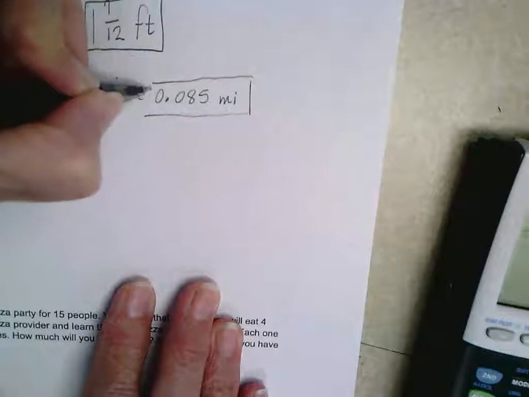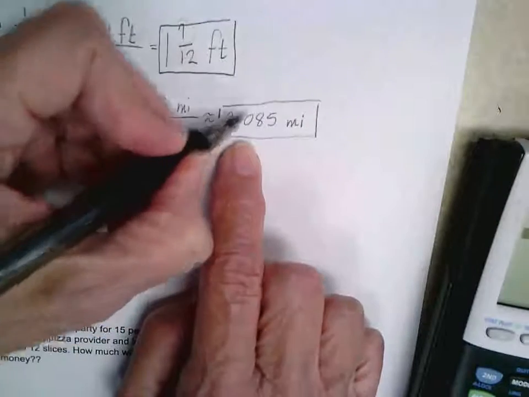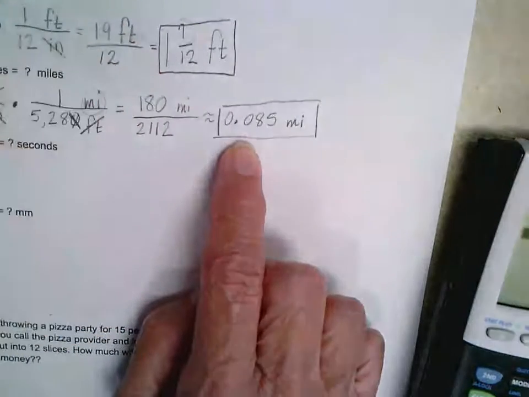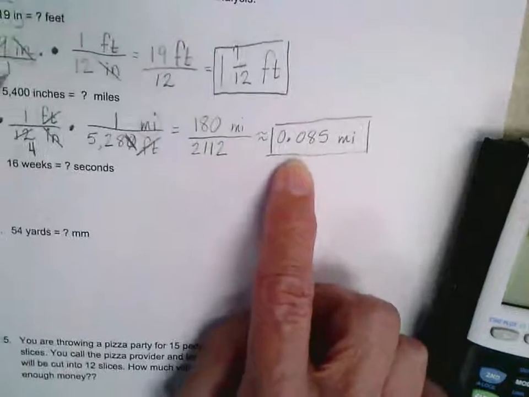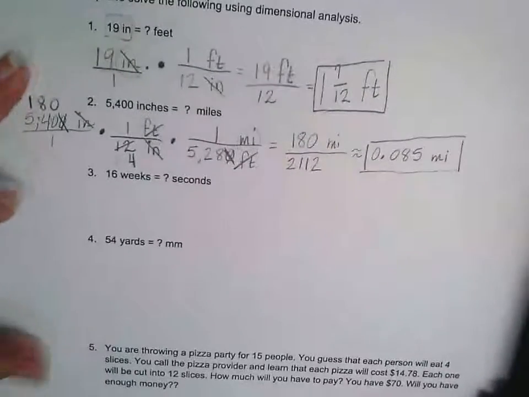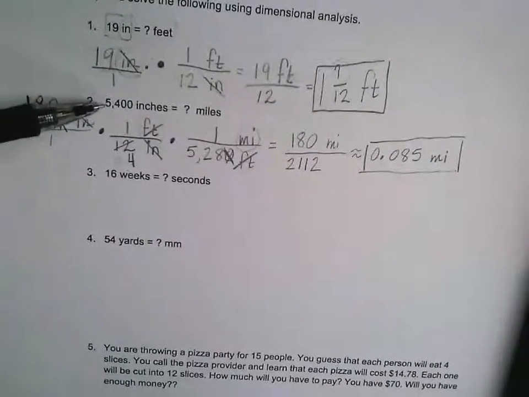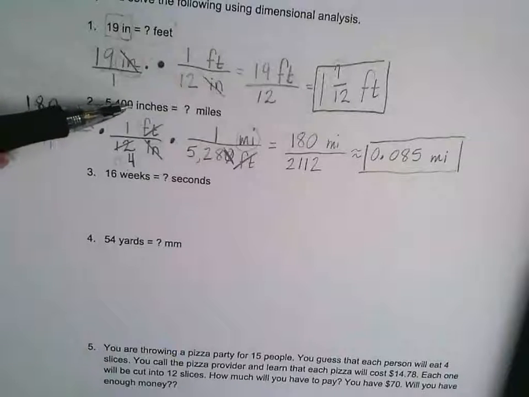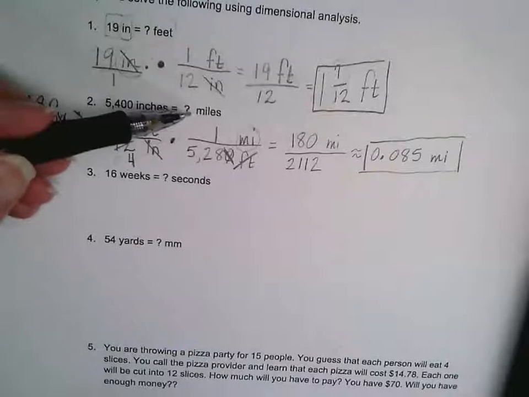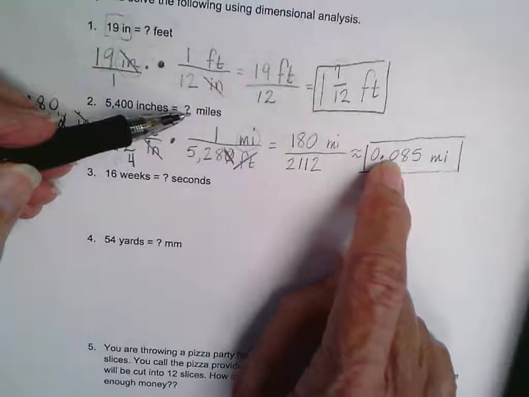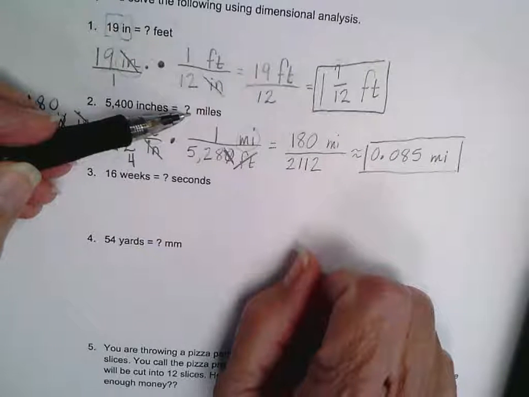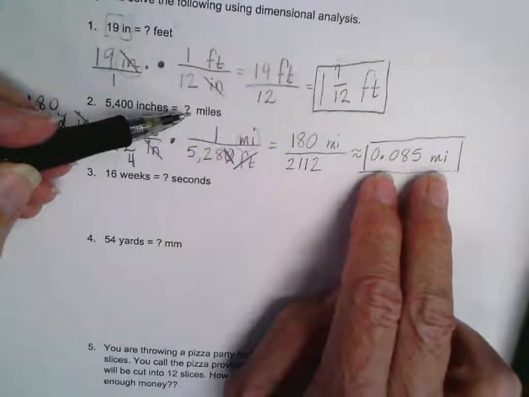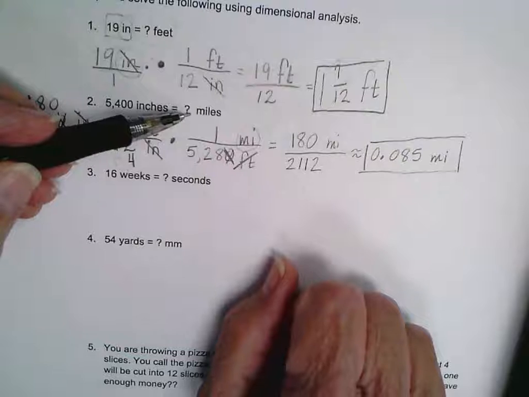And what that is telling me is this isn't even equal to 1/10 of a mile. This is a really small amount of a mile. 5,400 inches isn't even equal to 1/10 of a mile. It's really a small part of a mile.